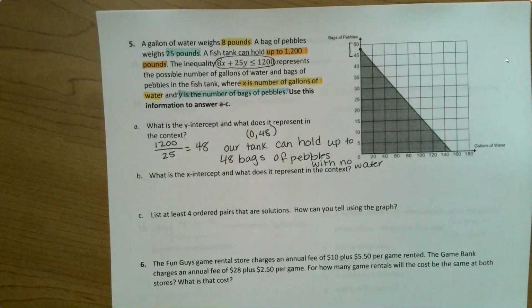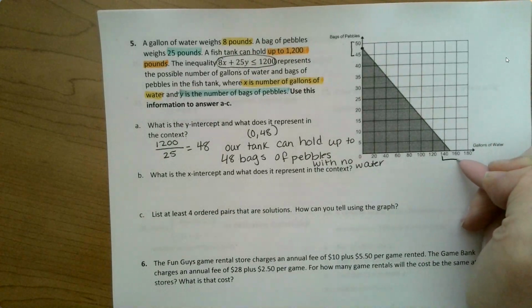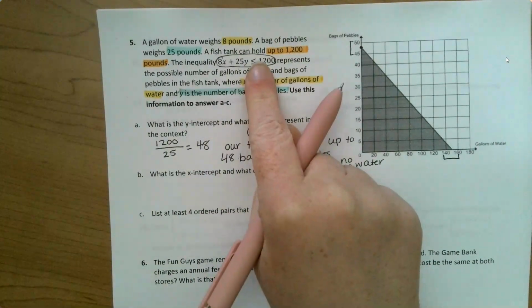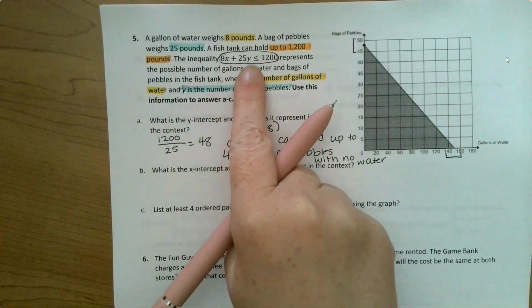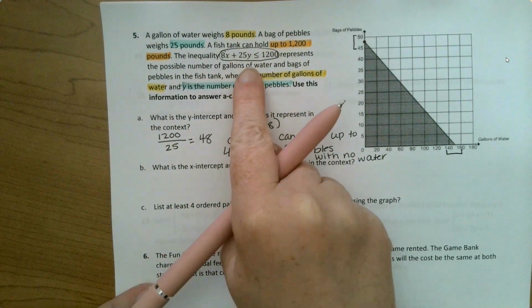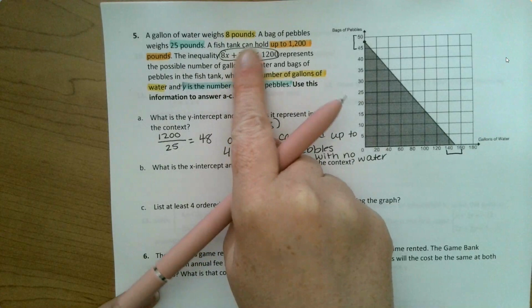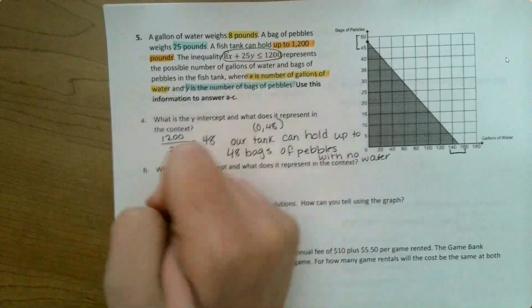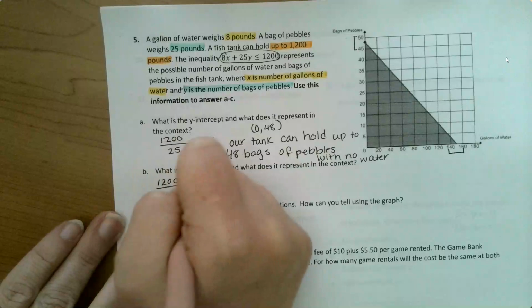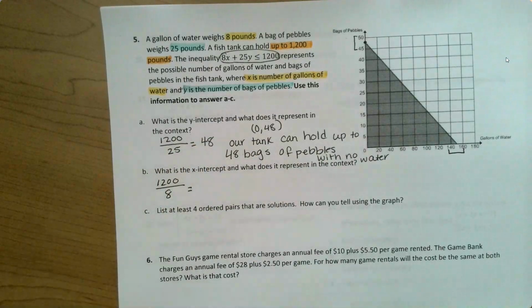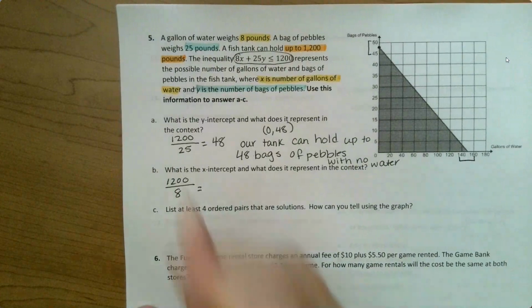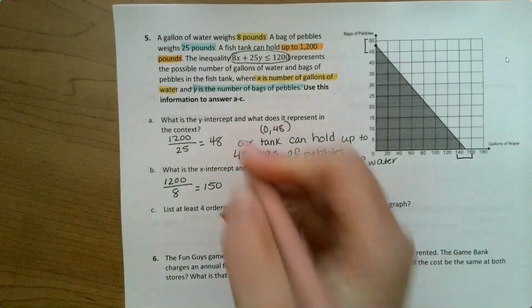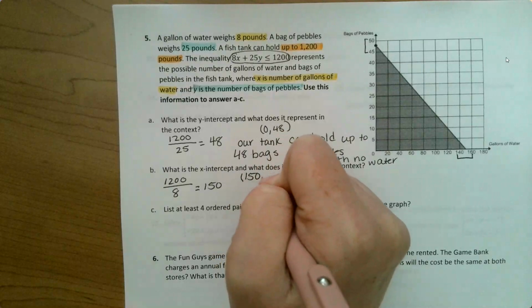All right, x-intercept, we're going to do the same thing. We notice it's between 140 and 160, so we're going to go back to our standard form. And this time, instead of substituting 0 for x, we're going to substitute 0 for y. And 0 times 25 is 0, so this is gone. And we're left with 8x equals 1,200. So to get our x-intercept, we're going to take 1,200 and divide it by 8. 1,200 divided by 8 is 150. All right, so our x-intercept is (150, 0).